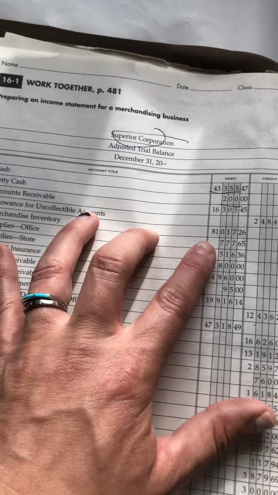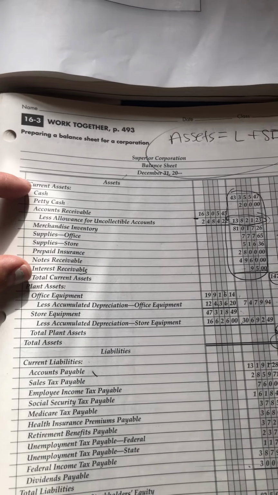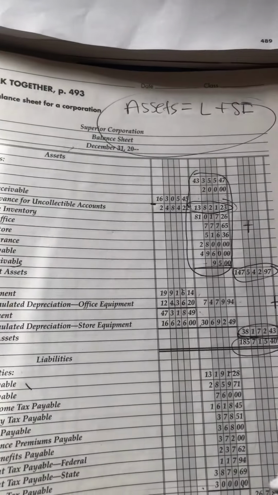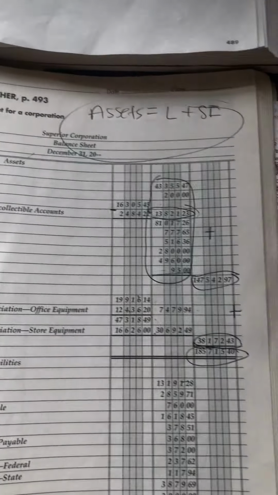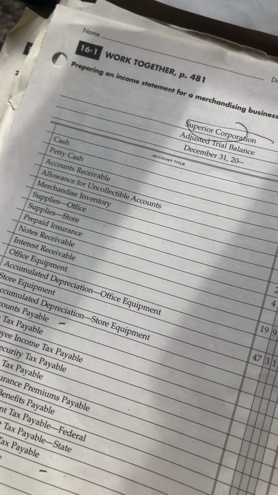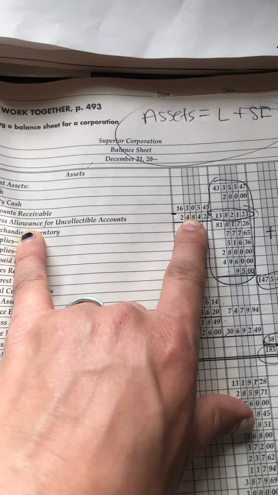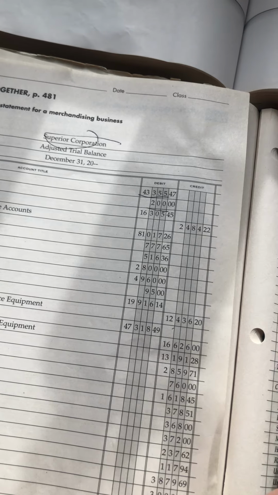So again, you'll just copy information from your adjusted trial balance. So we go through and label these accounts. So the first is cash. So our cash was 433547. Okay. The next was our petty cash. So we transfer our petty cash, 200. Our next one will be our accounts receivable. Right there from our adjusted trial balance, 1630545. Okay, our next is allowance for collectible accounts.